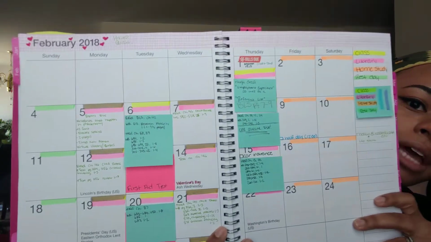This was when I was first starting, trying to get used to how I want my stuff to go, how I want to make my planner, how I want everything to be laid out. In the beginning, in February, this is how I had everything laid out.